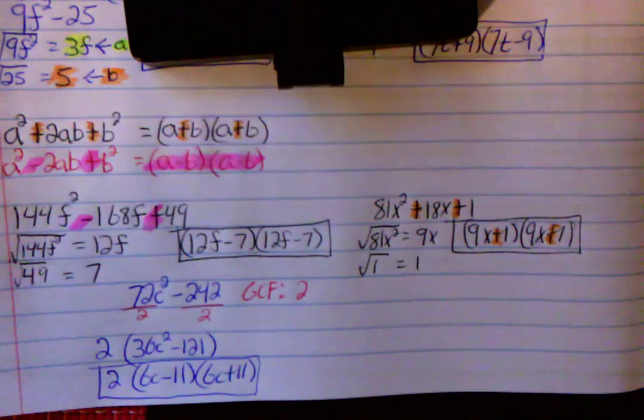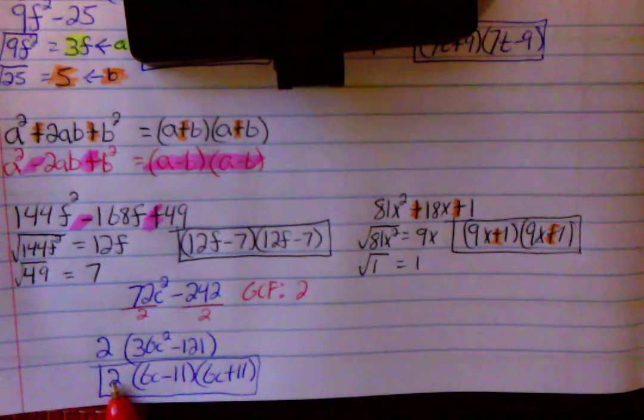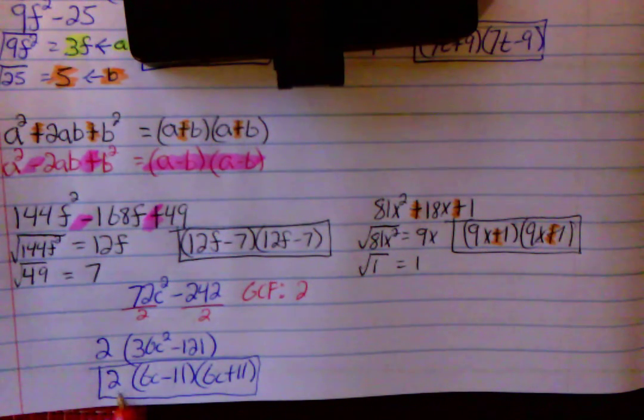Because the square root of 36 is 6, the square root of c squared is c, and the square root of 121 is 11. Now, you might get frustrated and get the wrong answer. It's probably because you forgot to put the 2 in your answer out in front.